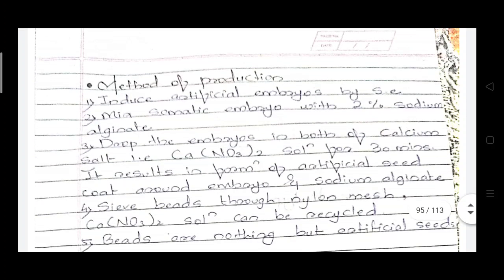Next is the methods of production. So how actually these synthetic seeds are prepared or produced, you can see. First, artificial embryos are induced by somatic embryogenesis.